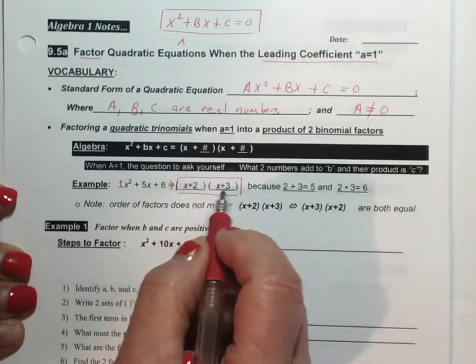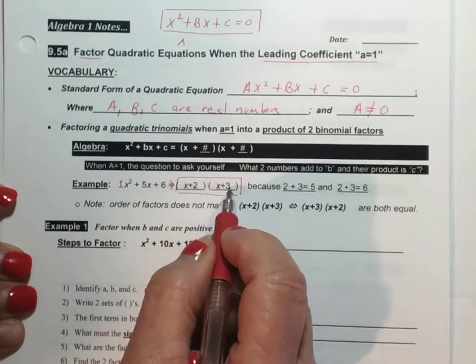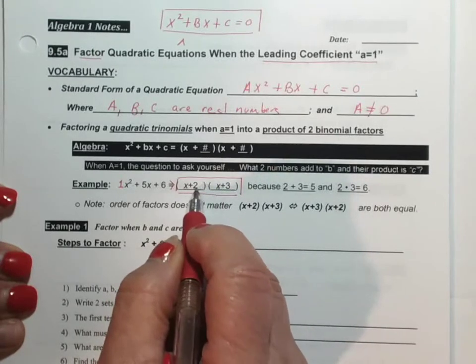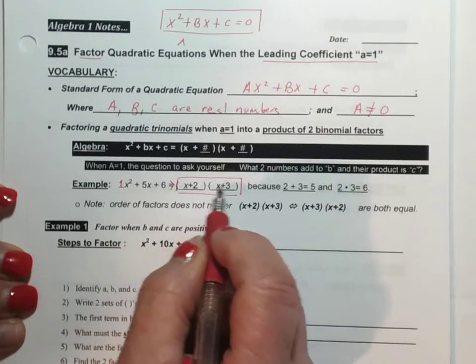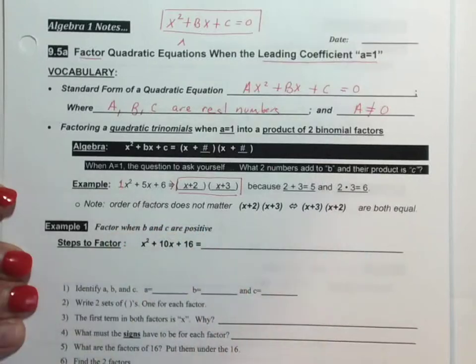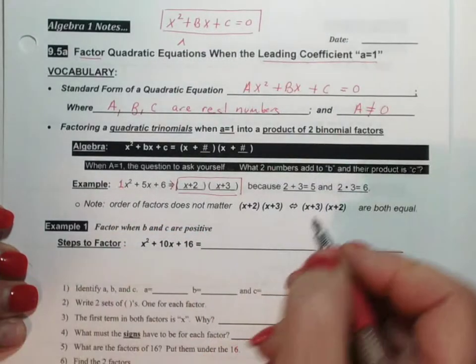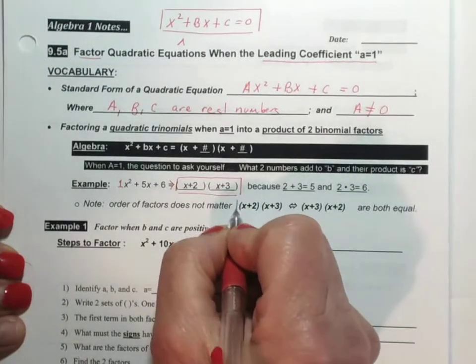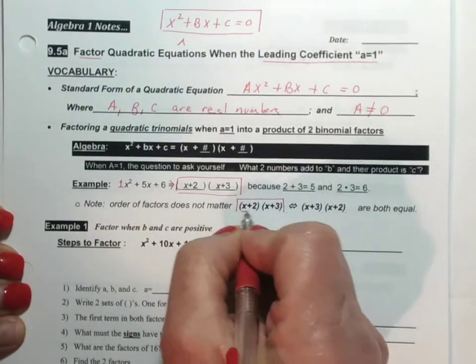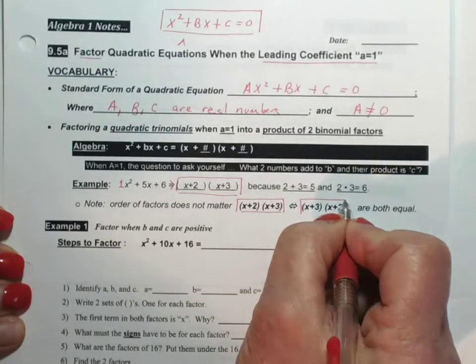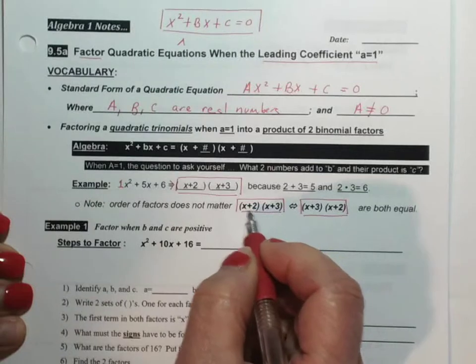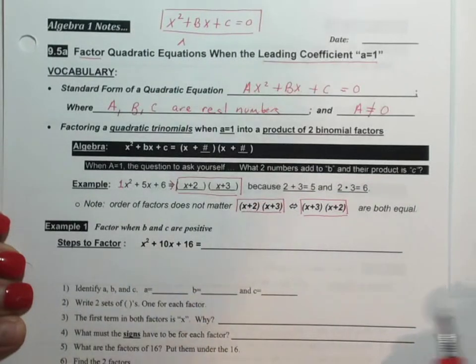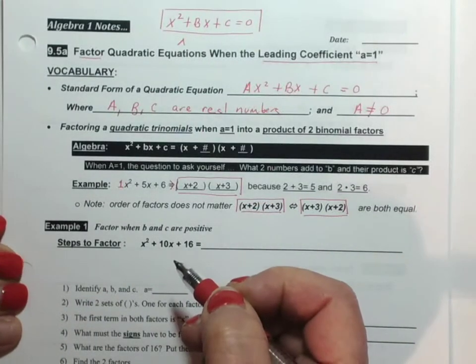And the way that we get the 2 and the 3 is 2 times 3 is 6, and 2 plus 3 is 5. Also know that the order of the binomials does not matter. These binomials can be interchanged and you're going to get the exact same answer.